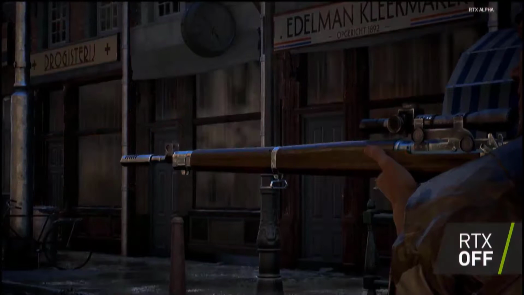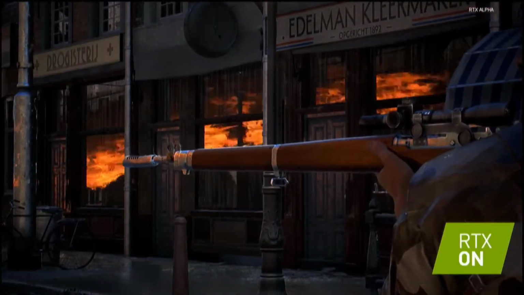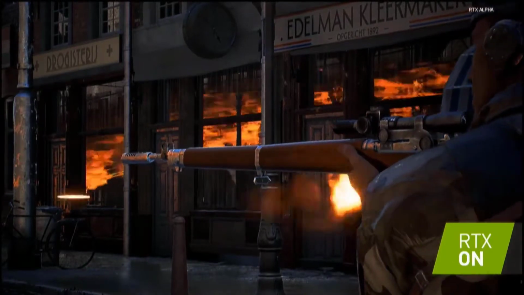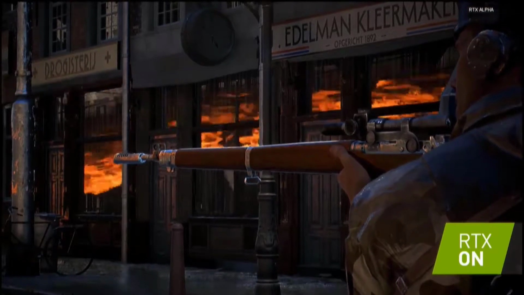Now if I turn RTX off again, you lose all this detail. So, yeah. Wow. Really cool. Now, tech. Jonas, what you guys have done is all of your guns, all of the objects are modeled physically.